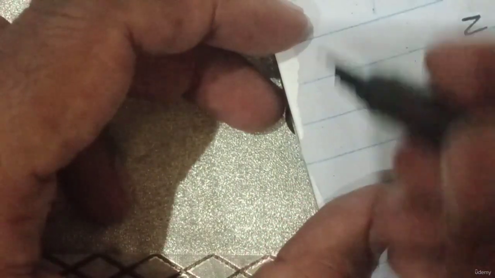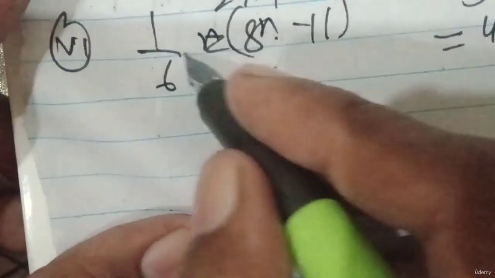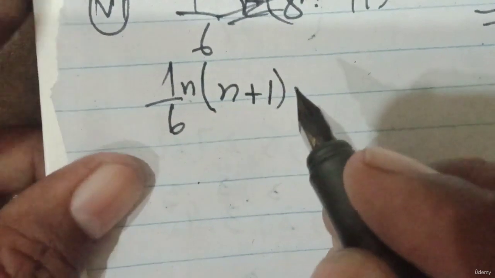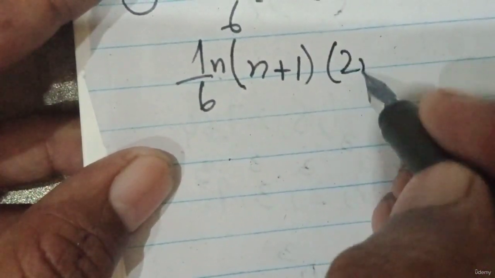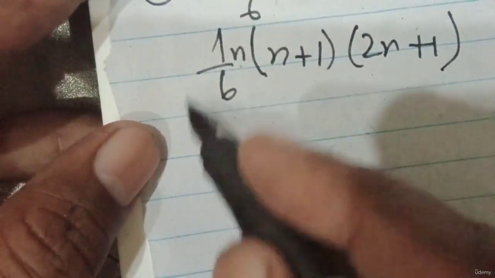I am taking the last part, 6th part. 1 upon 6, n plus 1, and second term is given 2n plus 1. Now you can see, put n is equal to 1.